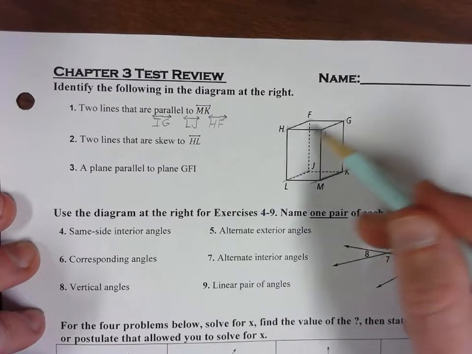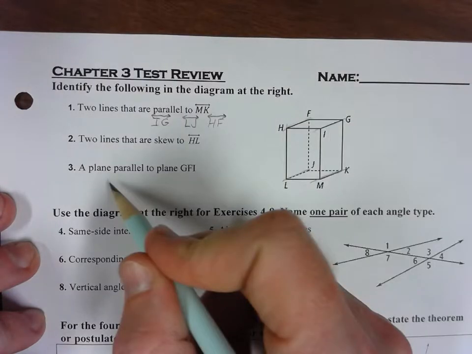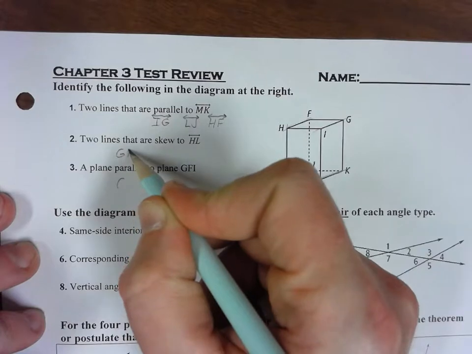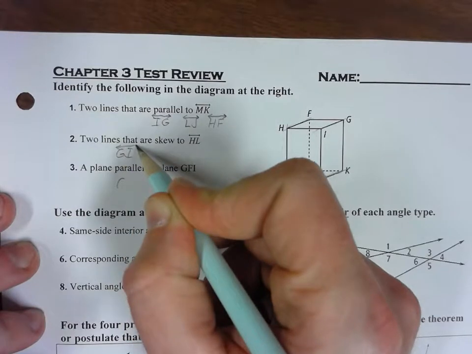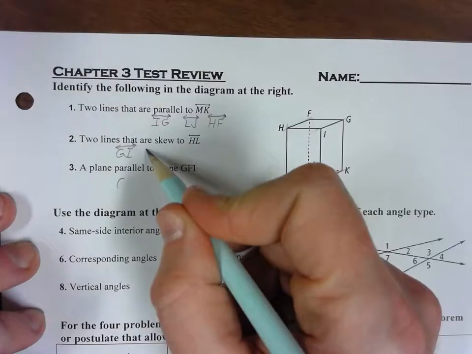And so G could go with I, wrong place. GI is one line that is skew, or GF is another one.